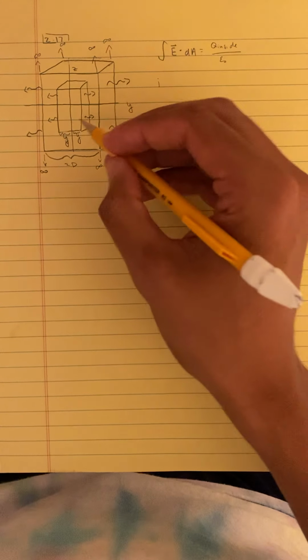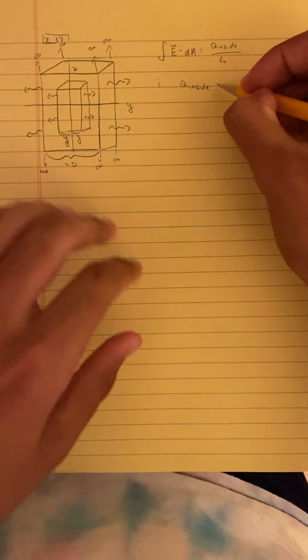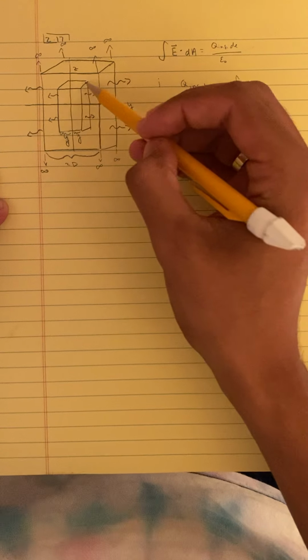So we want to find Q inside for this slab, and we know that Q inside is equal to rho times the integral of d tau. So we want to find the volume of this pillbox that I have drawn inside.